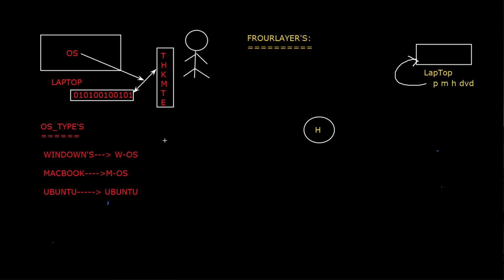Next, after hardware, what do we have here? We have the kernel. This is very important.